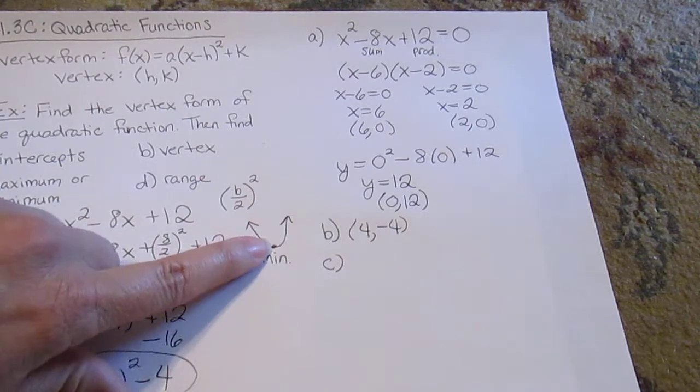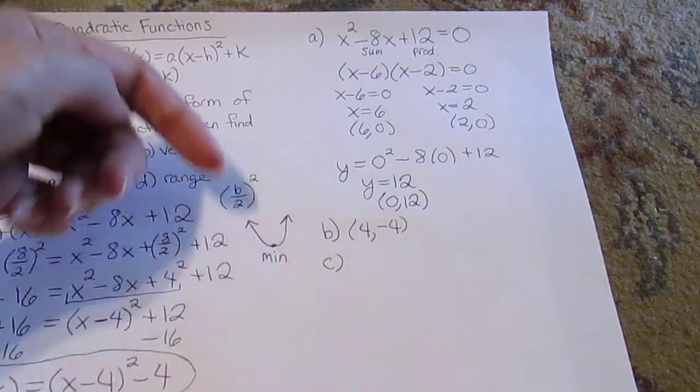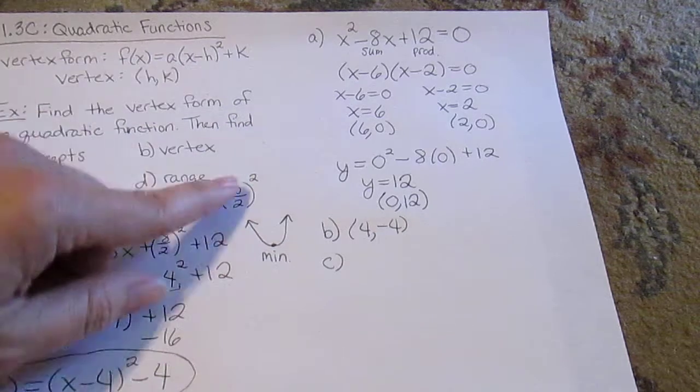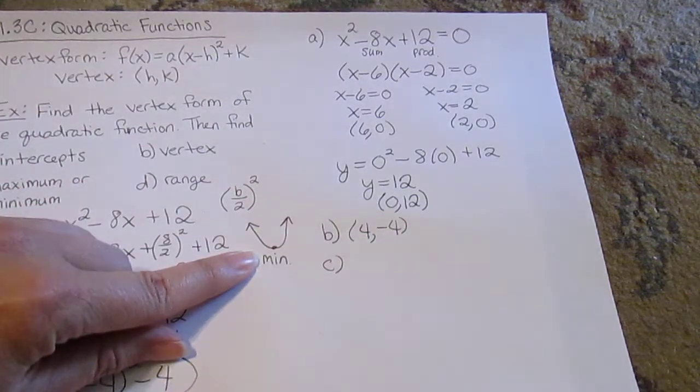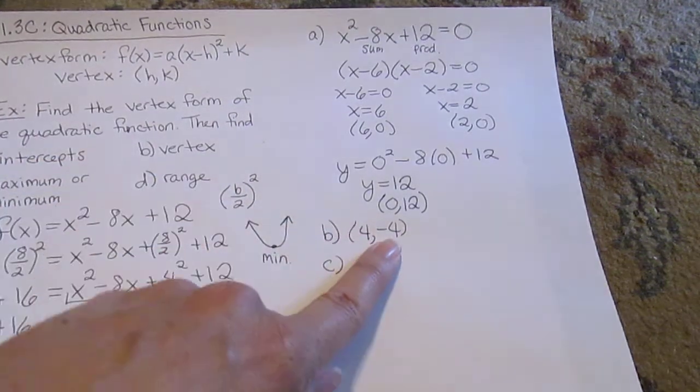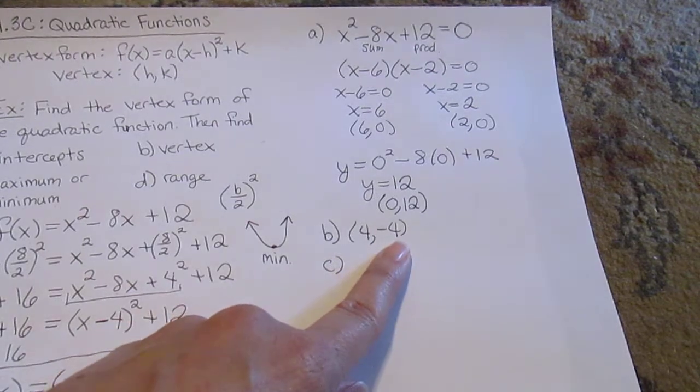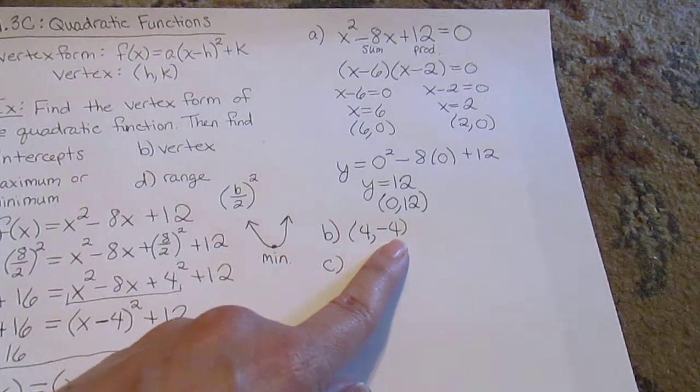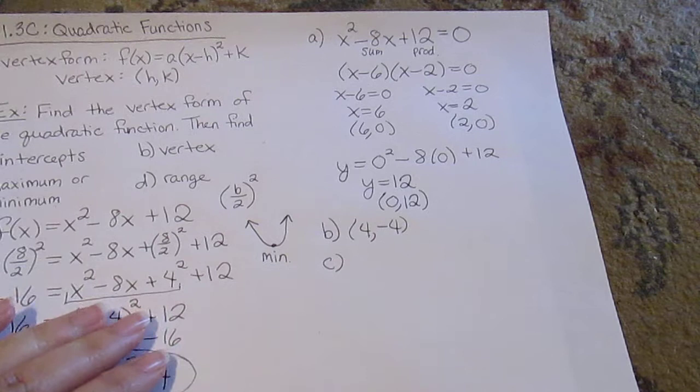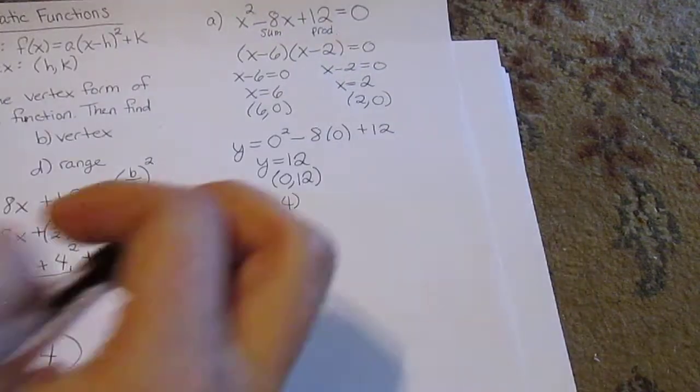And notice the y value will tell you how far down or how far up you are. So once you decide if you have a min or a max, then you just look at your vertex and you look at your y value. I had a -4, so my minimum is -4.